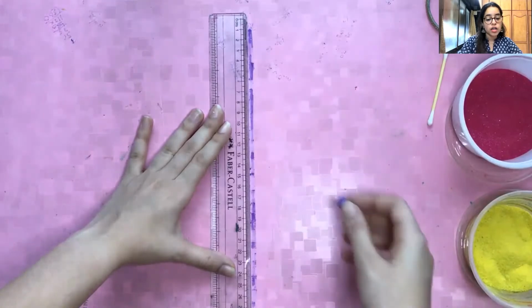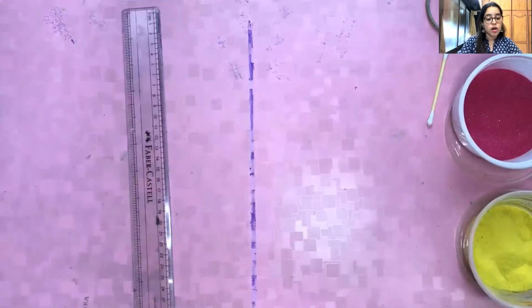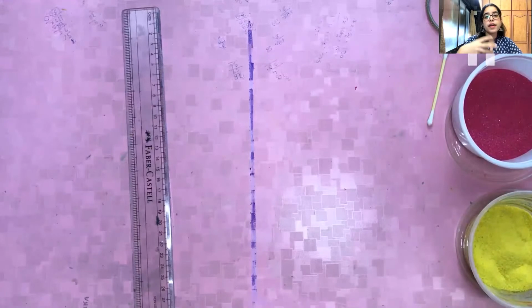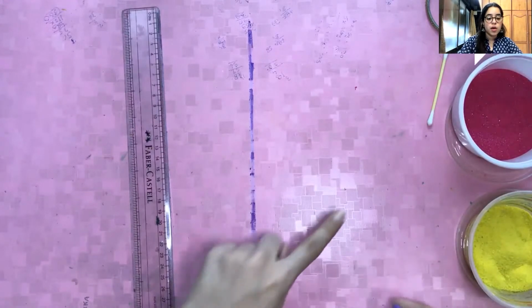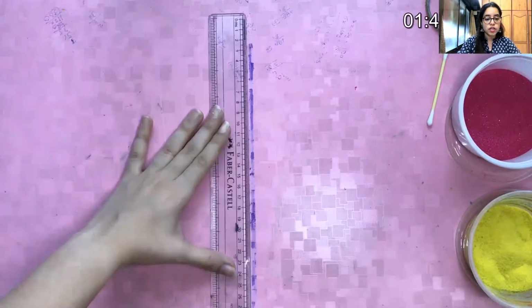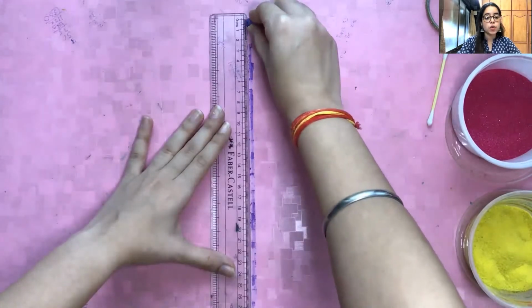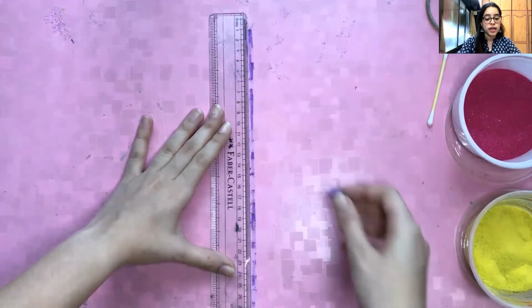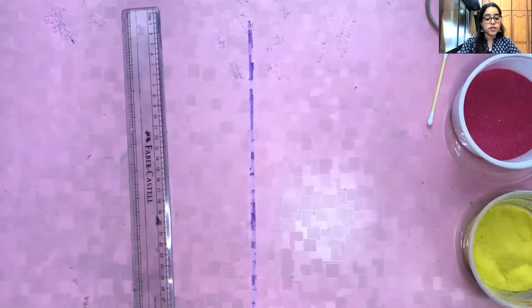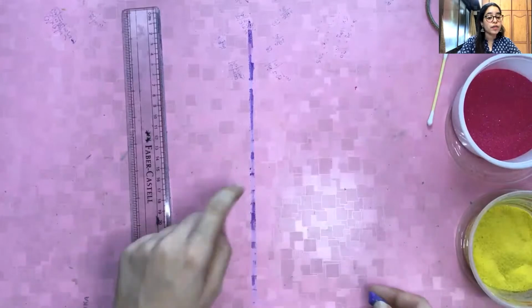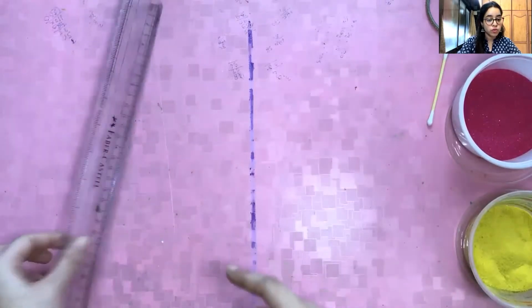All of y'all, come on, quickly draw a vertical line now. Not very long, somewhat of medium size. So number one is to create this vertical line. That's the vertical line that I've created. And I hope you all have created this vertical line too.